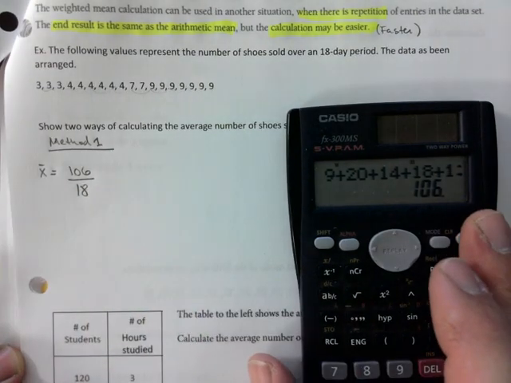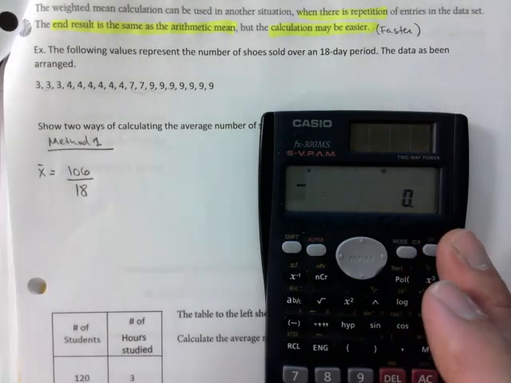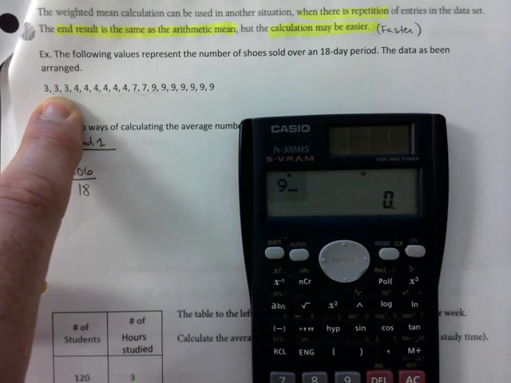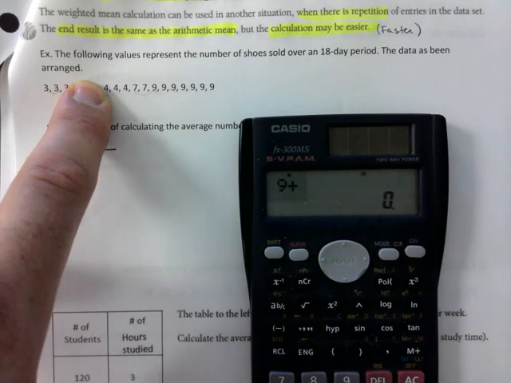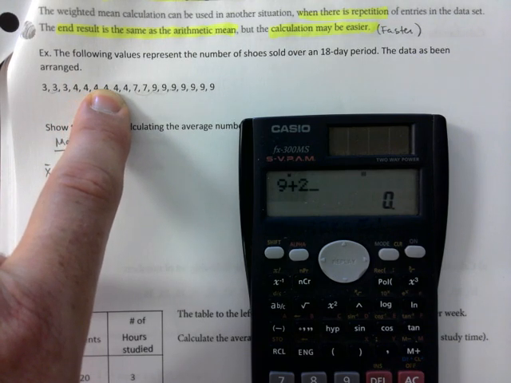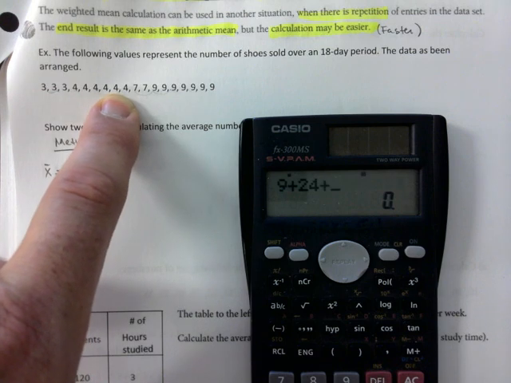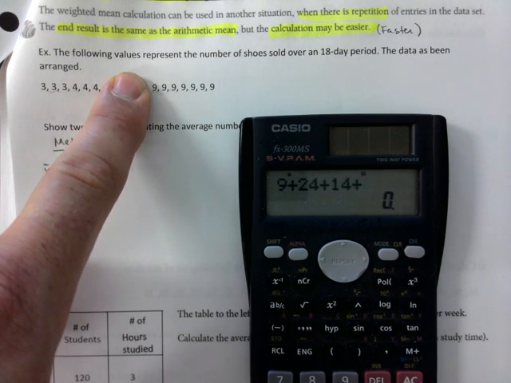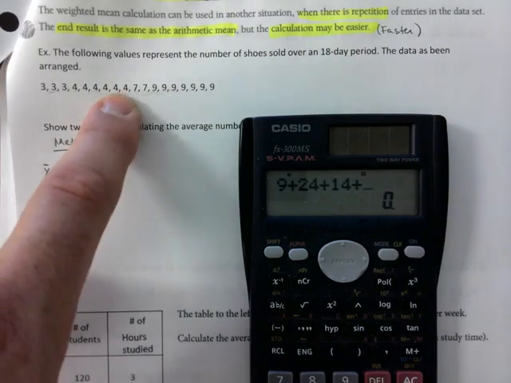I'm going to double check one more time. I don't have the key for this one in front of me right now. So 3, 6, 9, plus 8 and 8 is 16, 24. Actually, I just realized that I missed this 14 here.